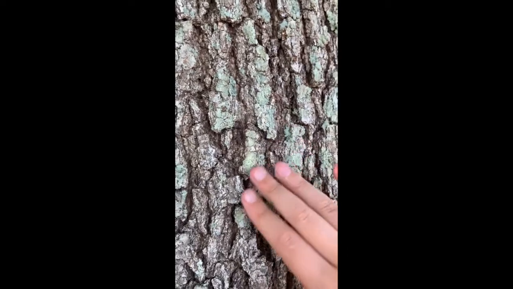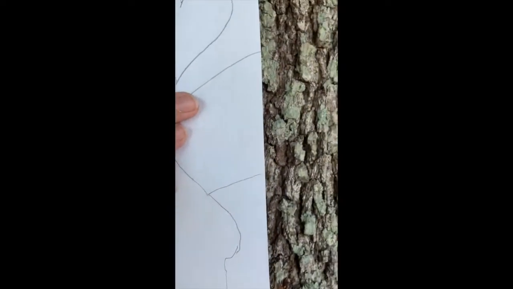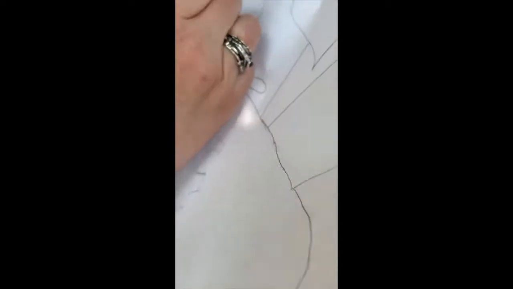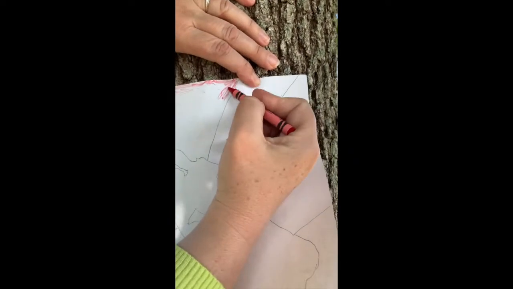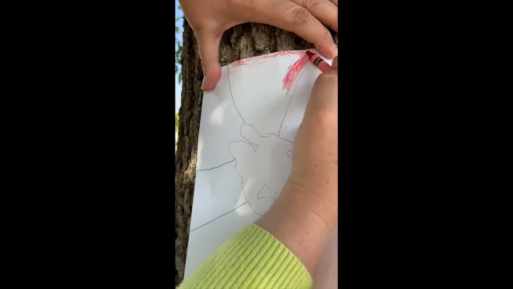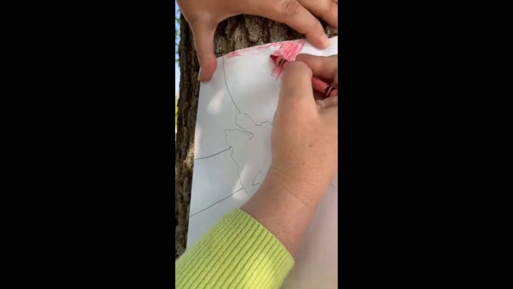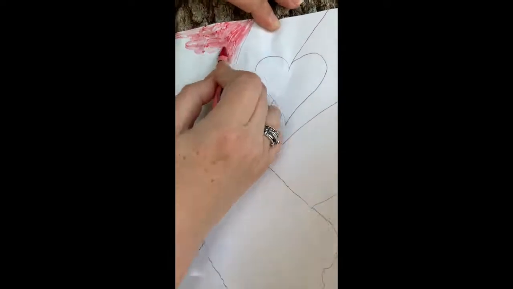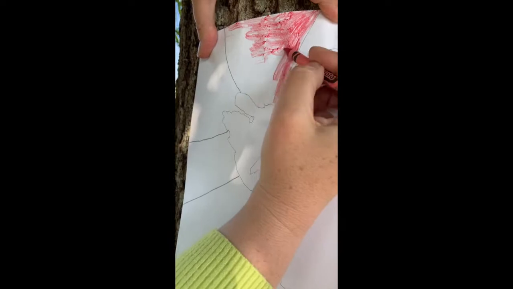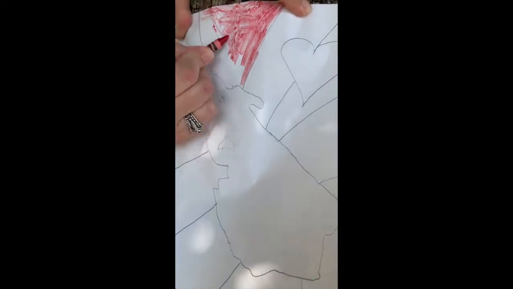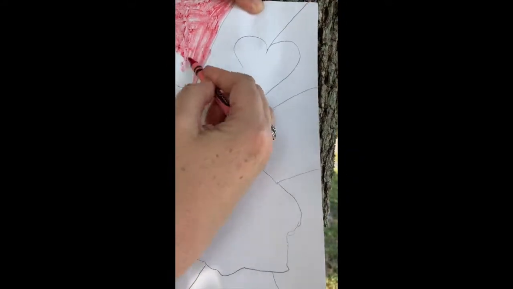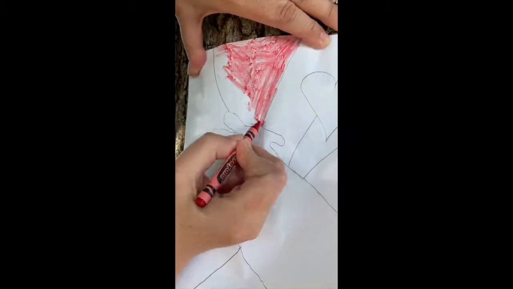Okay, so I'm going to put my paper on the bark of the tree. And now in one of these sections that I've created, I'm going to rub the crayon, I'm going to color in that section with the bark of the tree beneath it. And hopefully we'll end up seeing the texture of the tree come through. That's why I said maybe if you have old crayons that don't have the paper on them anymore, they will work nicely because you can just rub the side of the crayon rather than the tip here.